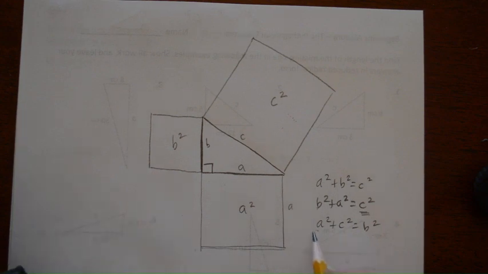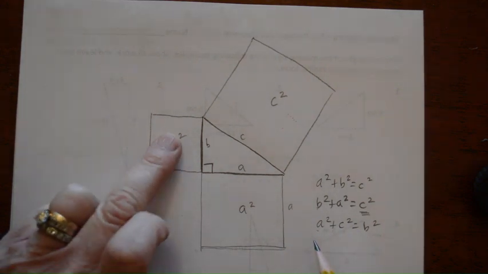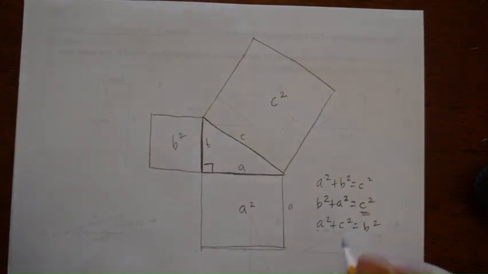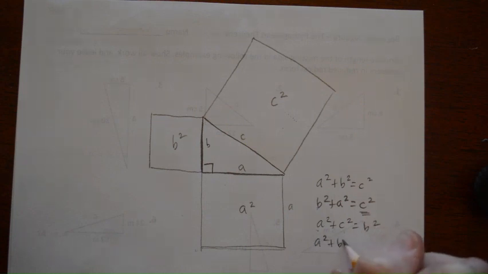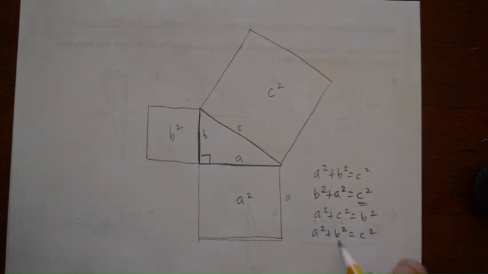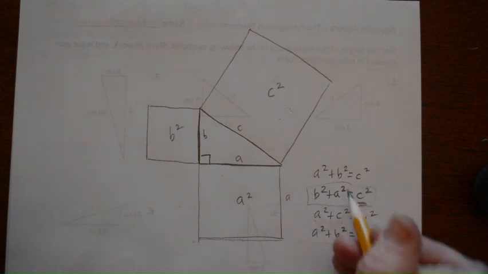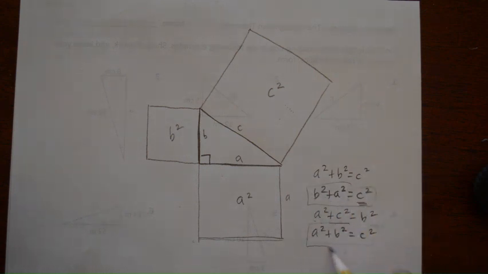We always have to do small plus medium equals the large. So it always has to be A squared plus B squared equals C squared, or the reverse, B squared plus A squared equals C squared. Either one is fine, but don't put C as part of the sum. That is wrong, and you will get some weird answers.